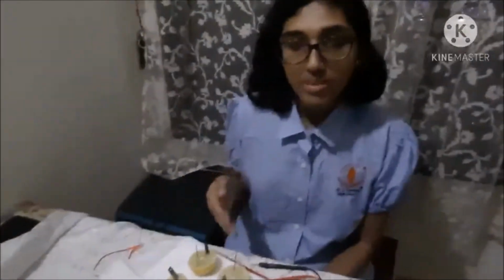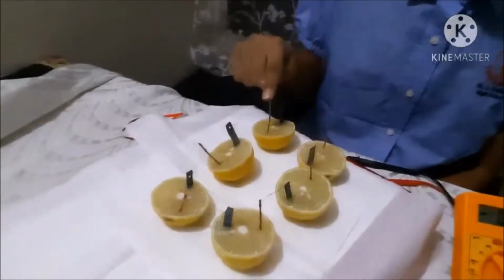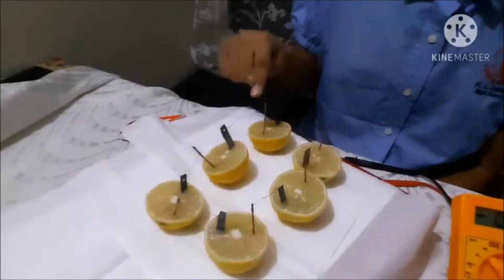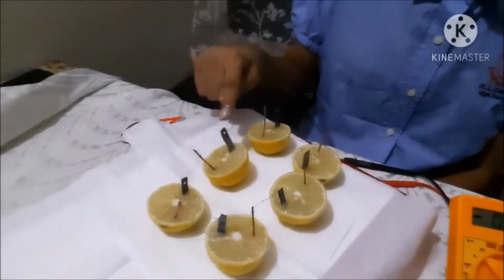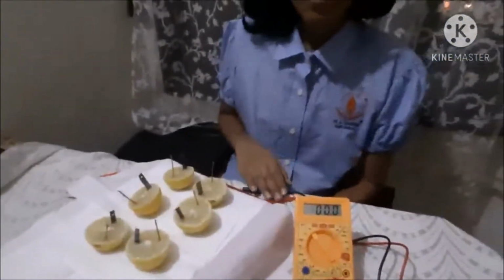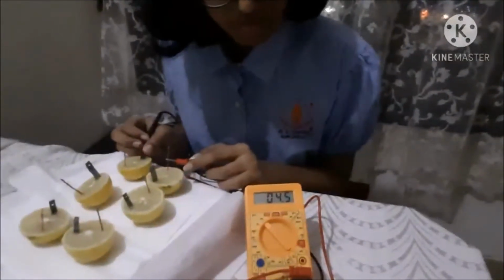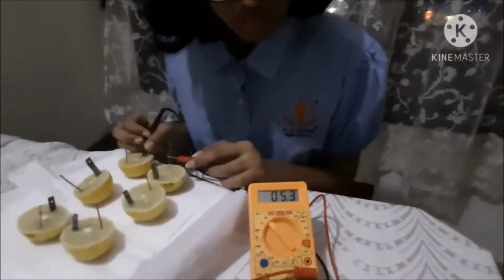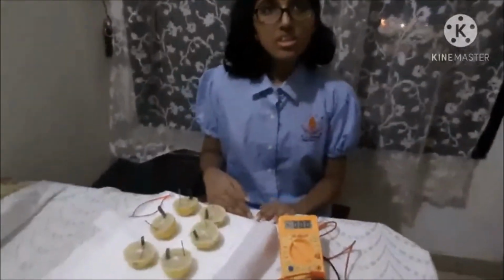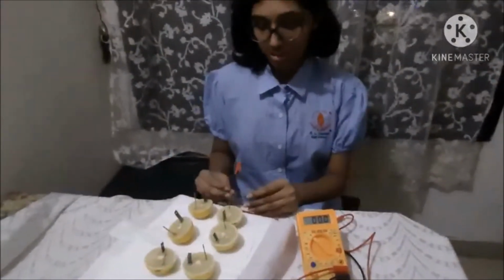Now here I have made the lemon battery and I've connected the cells in series. The positive electrode of one cell is connected to the negative electrode of the other cell, and now I'm going to check the voltage by using my multimeter and see how much the voltage is. As you have seen, the lemon battery is 5.3 volts. So now I'm going to connect it to an LED light and see if it glows.